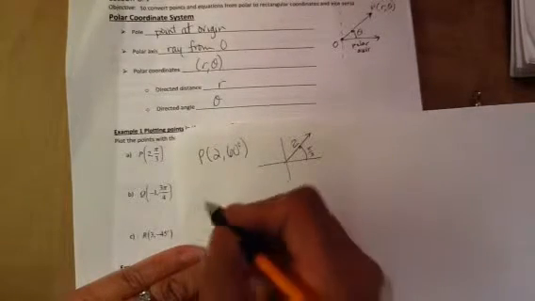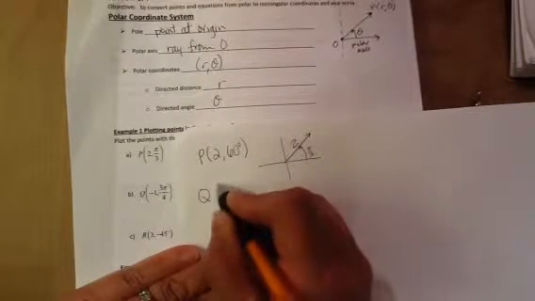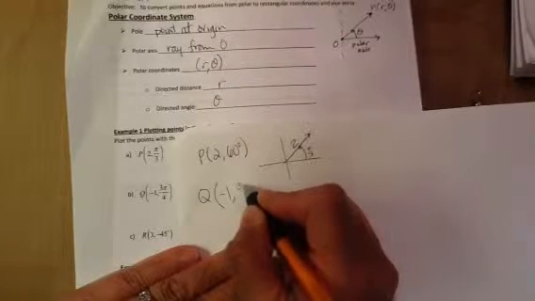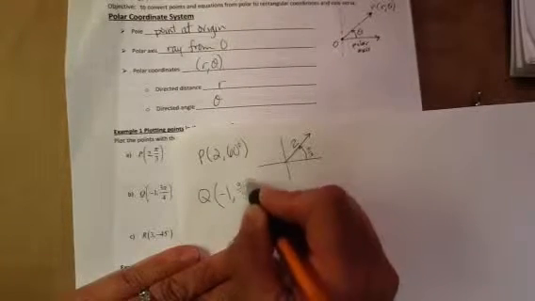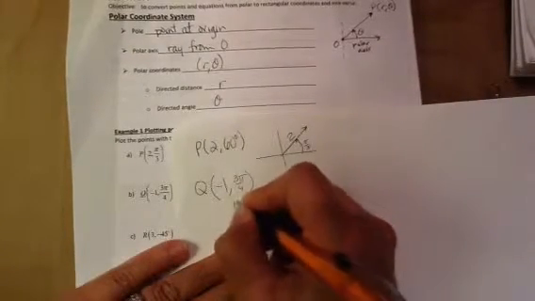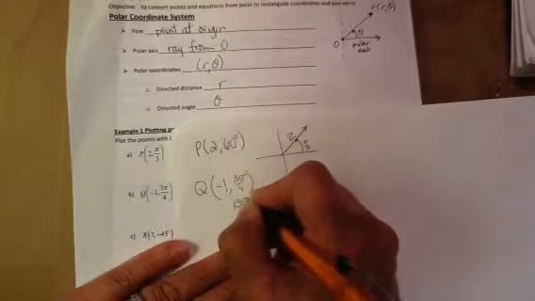Now here's another point, Q. In point Q, I have a -1, and my angle is 3 pi over 4. Now this one's a little bit different. You always do the angle first. Now remember, this is 135 degrees.